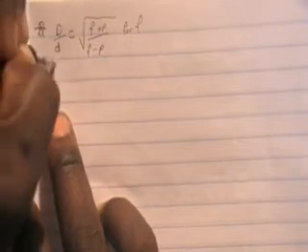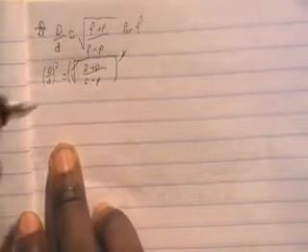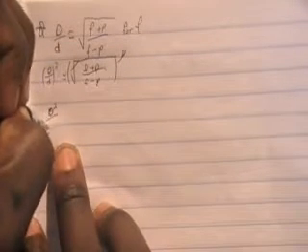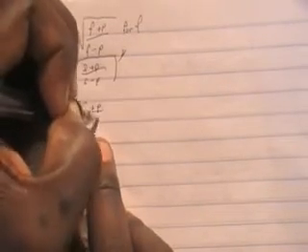The first step is to get rid of the square root, so we square both sides, and this becomes capital D over common D squared, and this side is squared as well, so the square root goes. So what you have now is capital D squared divided by common D squared is equal to f plus p divided by f minus p.